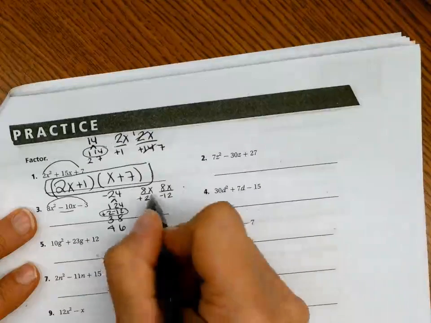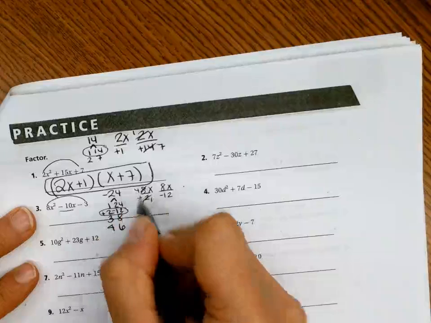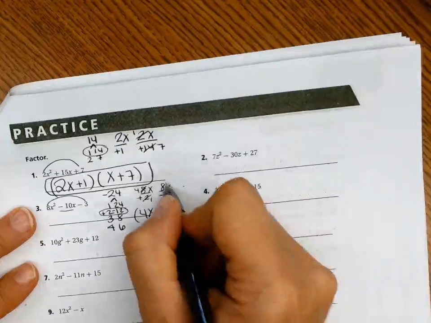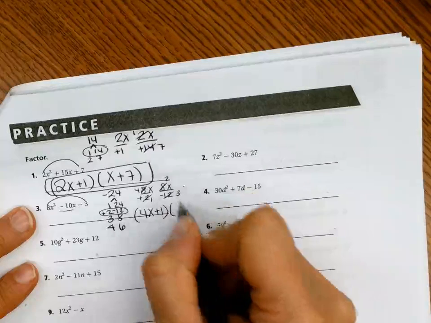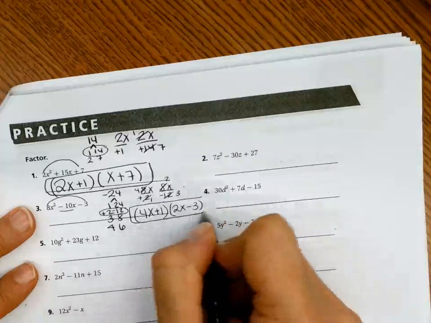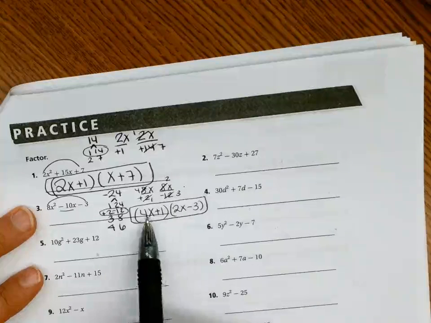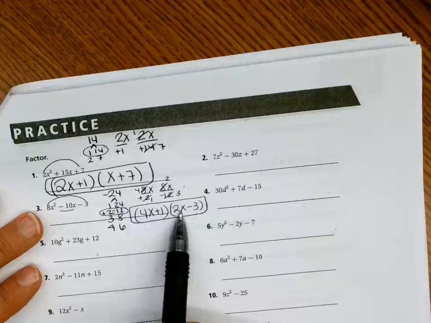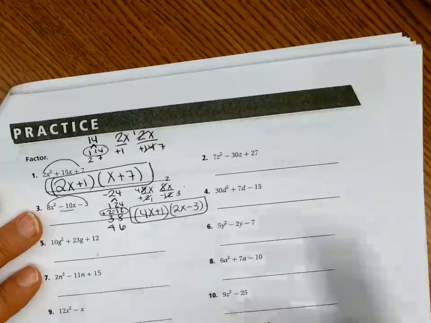2 goes into 2 once. 2 goes into 8 4 times. So I have 4x plus 1. 4 goes in here twice. 4 goes in here 3 times. 2x minus 3. Let's double check. 8x squared minus 12x plus 2x is minus 10x minus 3.